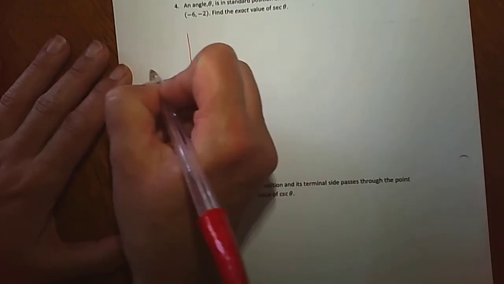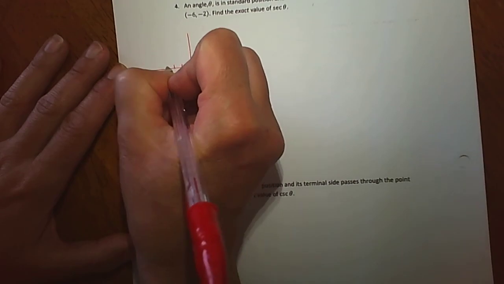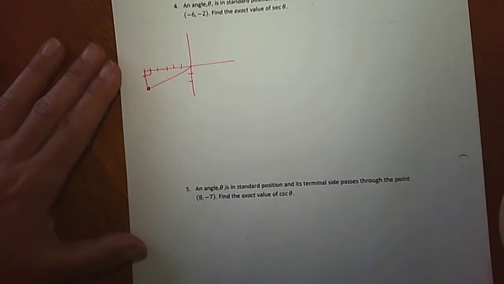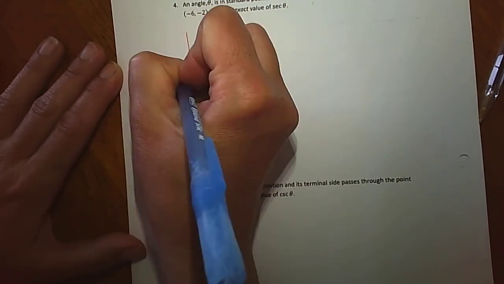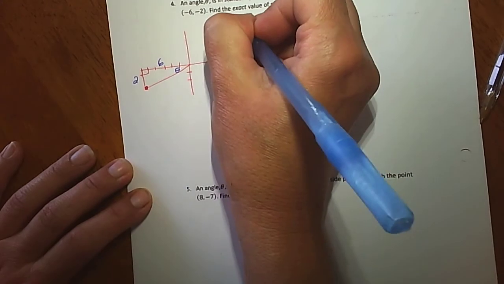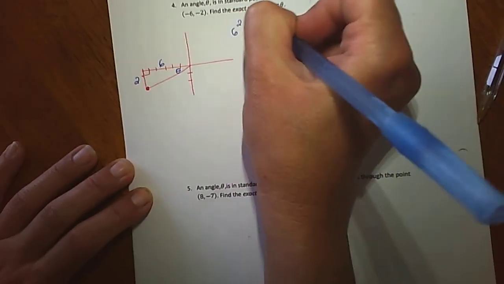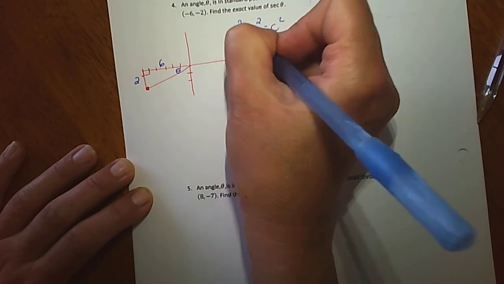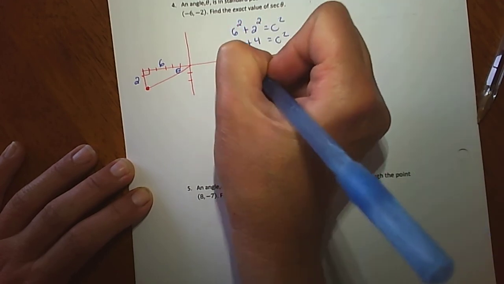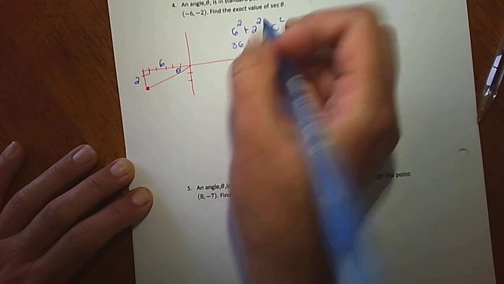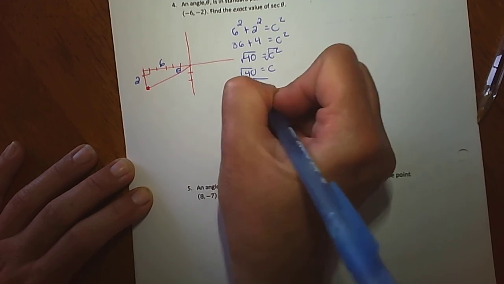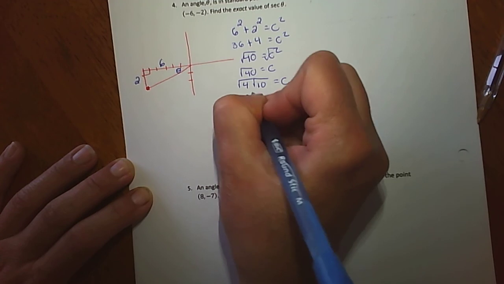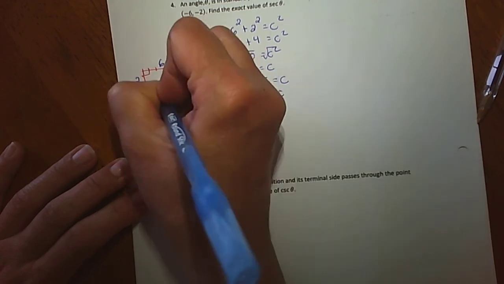All right, so I hope you pause me. -6. 1, 2, 3, 4, 5, 6, down 2. All right, so we went back 6, down 2. There's my corner. 6 squared plus 2 squared equals c squared. So it's 36 plus 4, which is 40. Now, radical 40 can be broken up into radical 4, radical 10. So that's going to be 2 radical 10. That's actually the best you could give me.